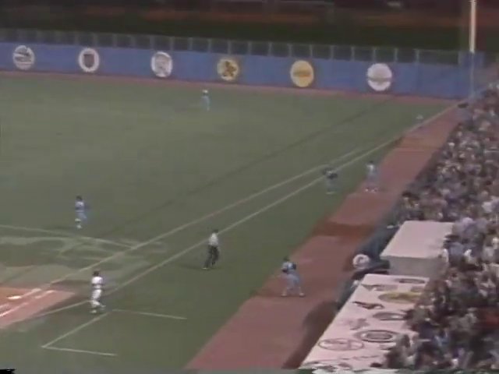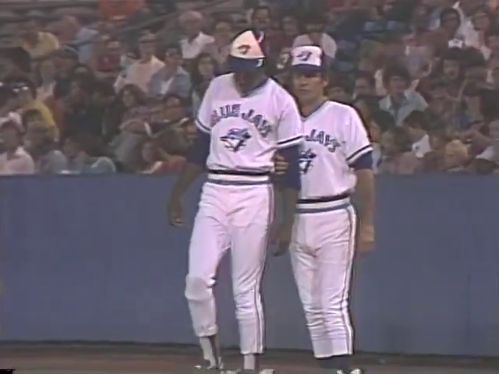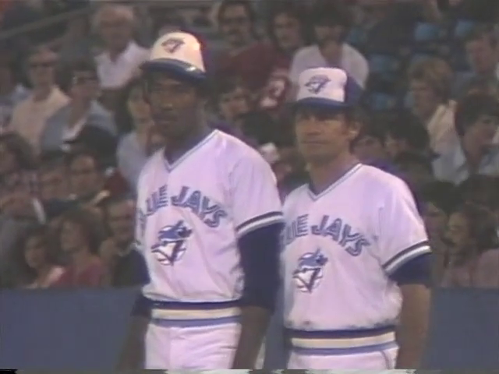The payoff, pop foul. Scott coming over. It'll be way up in the seats. Well, they had him running on the play. And I'm sure they'll send him again as Jackie Moore, the first base coach, is talking to J.J. Cannon.